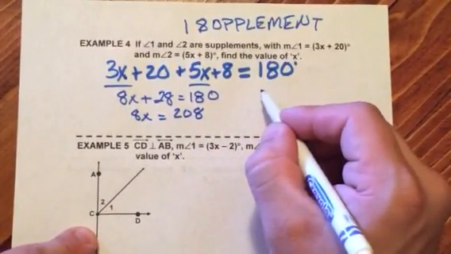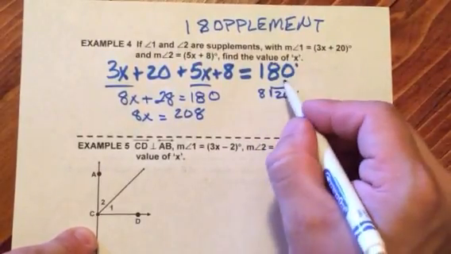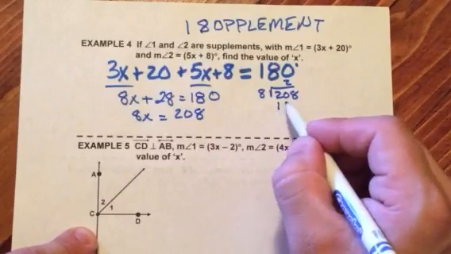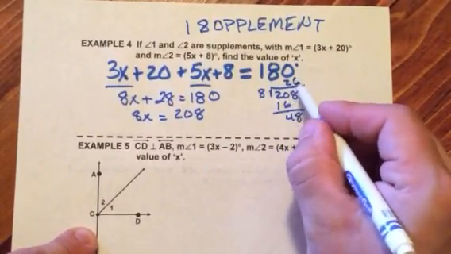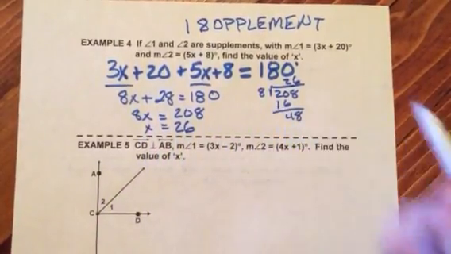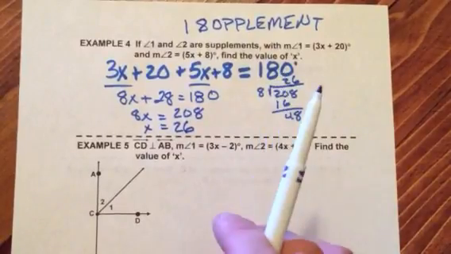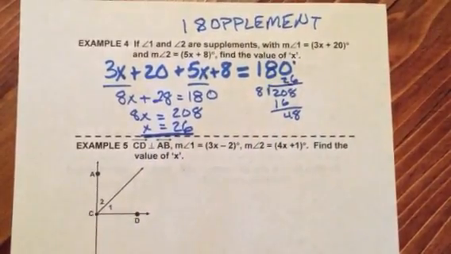Do a little long division. Say 8 into 208. So 2 puts me at 16, which gives me 48 left. So x would be 26. Now, on this one, it just asked for the value of x, so we did finish our problem. X is 26. And again, if they tell you they're supplements, you could draw yourself a picture and make them a linear pair. Although they may not always be, it is a great way to visualize what you're doing.